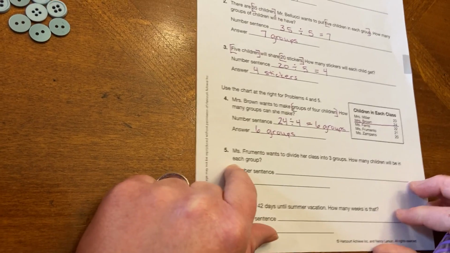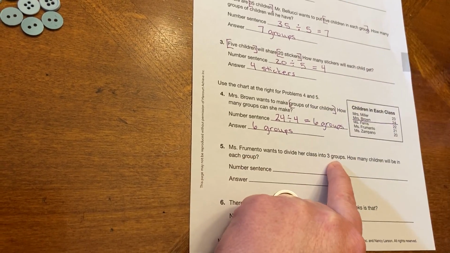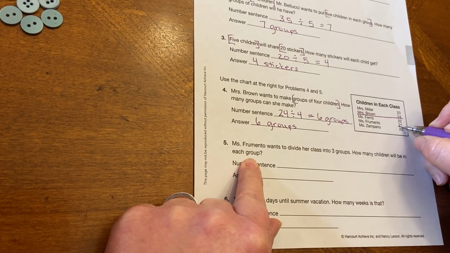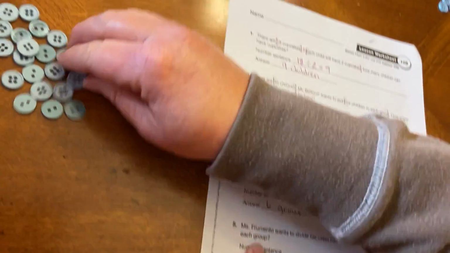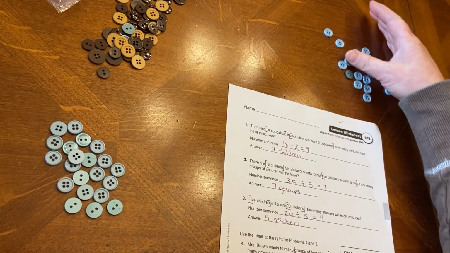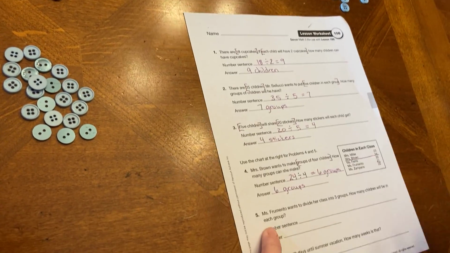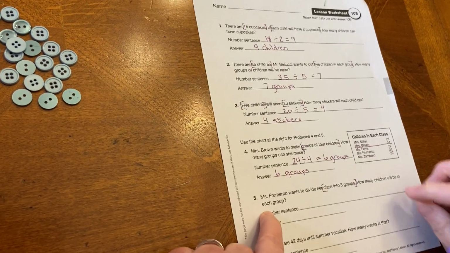On number 5, Mrs. Fermento wants to divide her class into 3 groups. How many children will be in each group? Well, she has 21 students in her class, so I'm going to take away 3 here. So now I have 21. This represents my students in her class, and I'm going to bracket. She wants to divide the class into 3 groups.